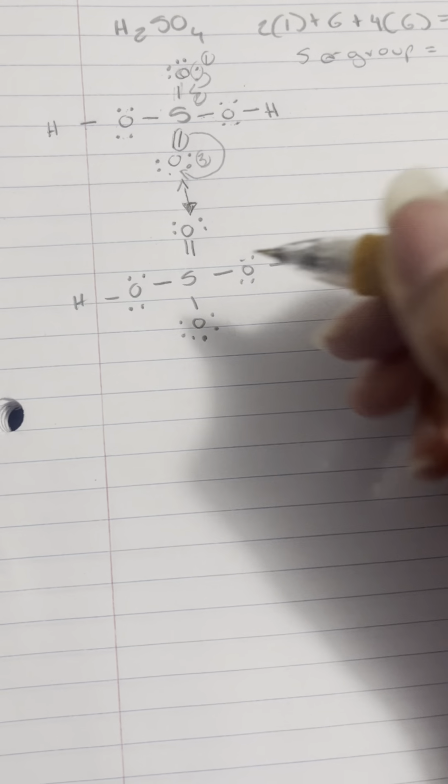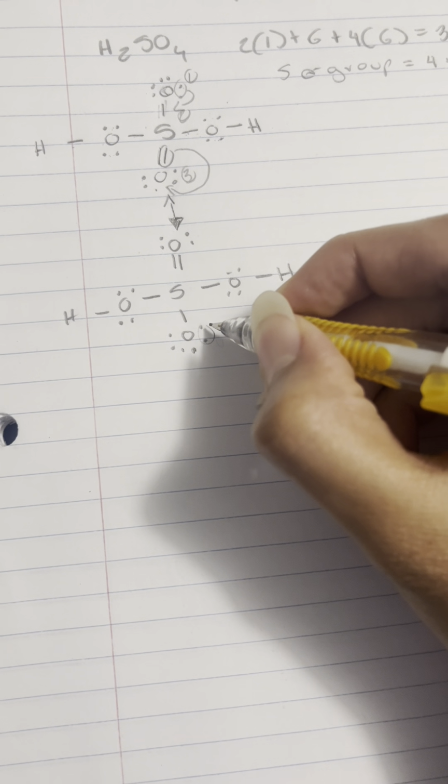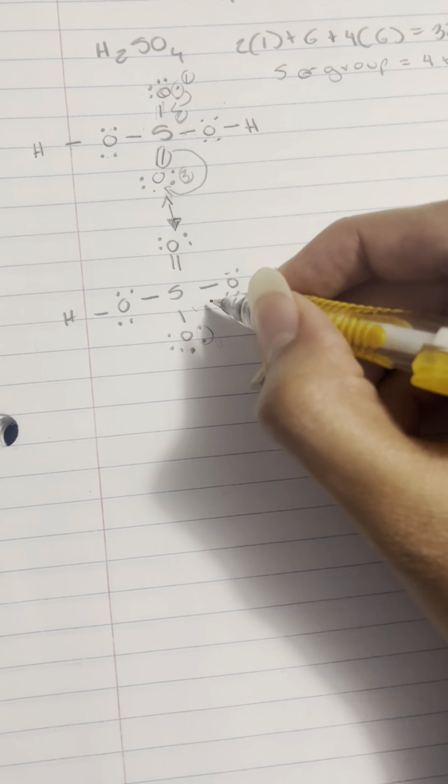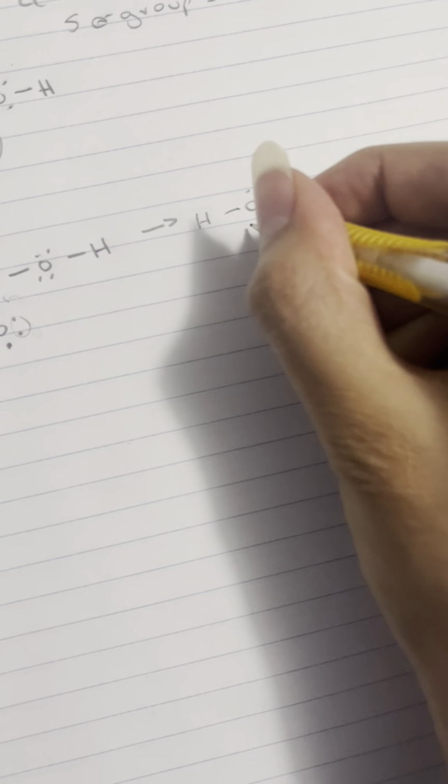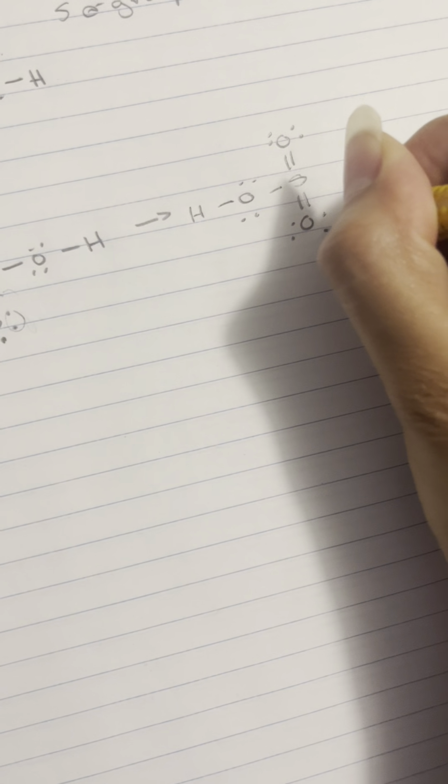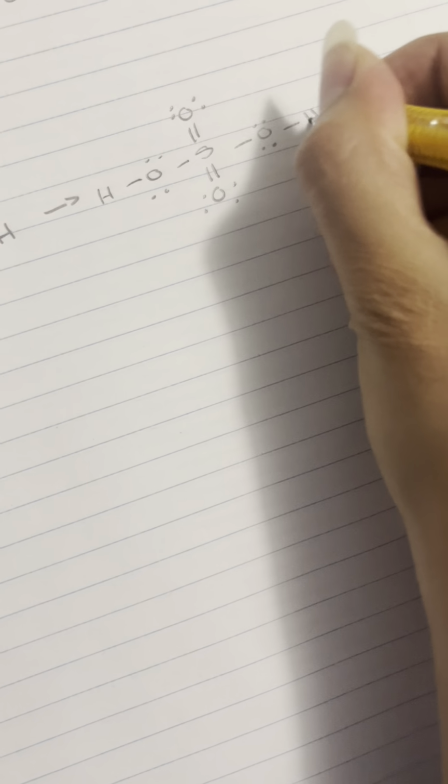What also works out is getting this right here and moving it right here without having to move anything else. So then this would turn into, so then both sides would have double bonds. And this follows the octet rule as well. So then we have 1, 2, 3 total resonance structures for H2SO4.